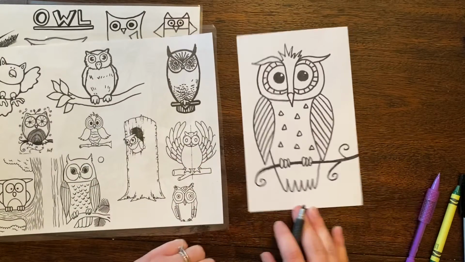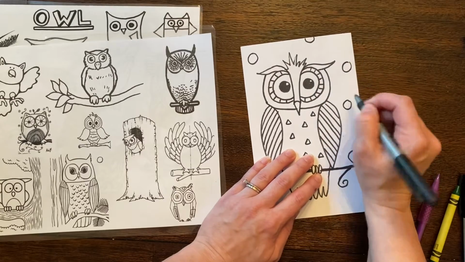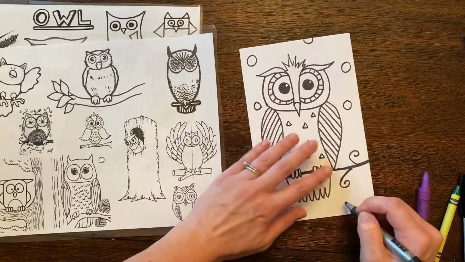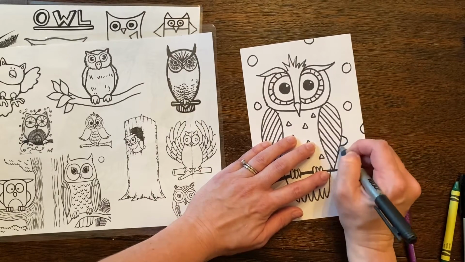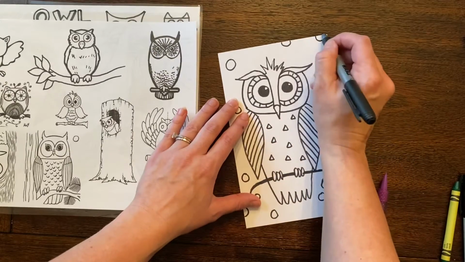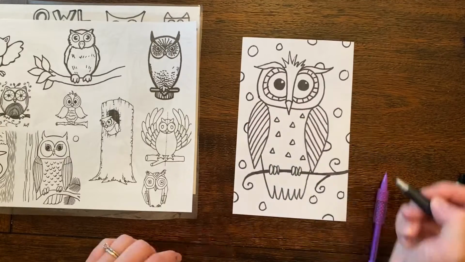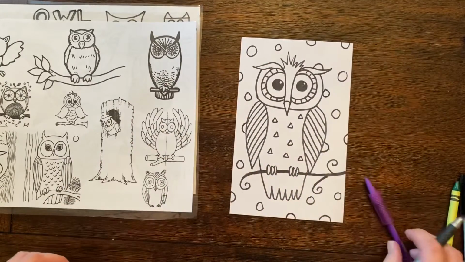Okay, and then for this owl, I think I'm gonna do, it looks like a polka dot background, but it's actually gonna be snow coming down. And it's not gonna be snow with a blue background. I'm gonna do a sunset. I think I'm gonna do pinks and purples. Do you see how some of them go off the edge like that? Because that's how it would really look if you took a picture of snow falling. The snow wouldn't all jump in there.